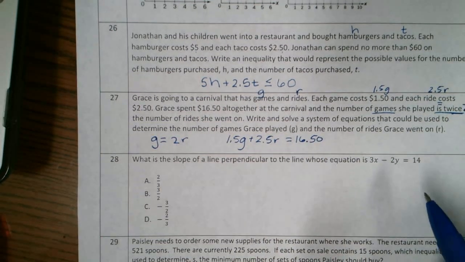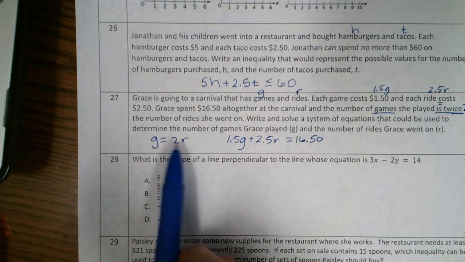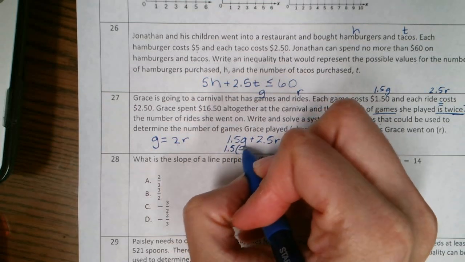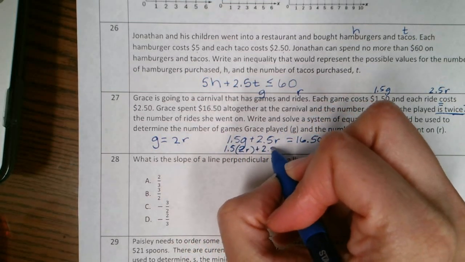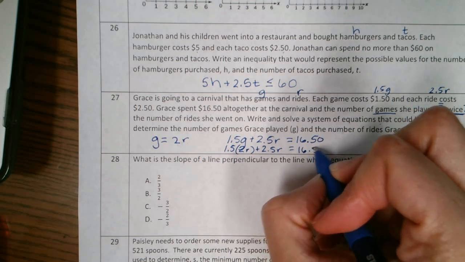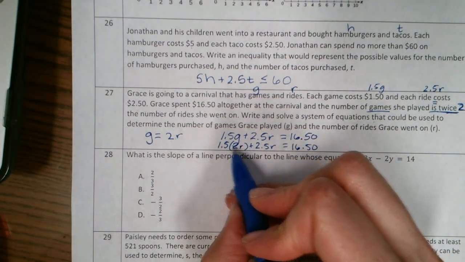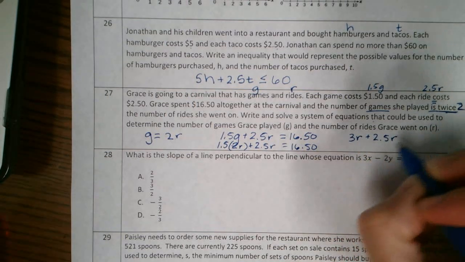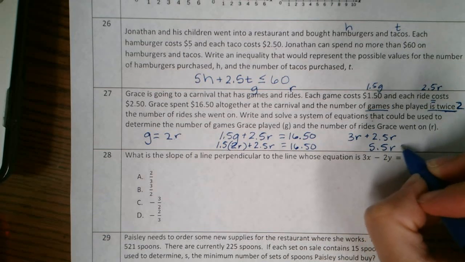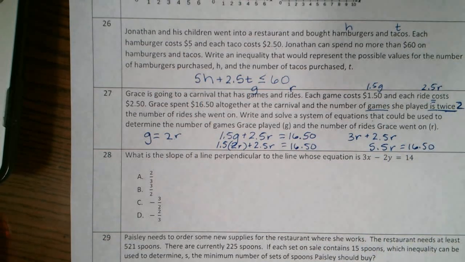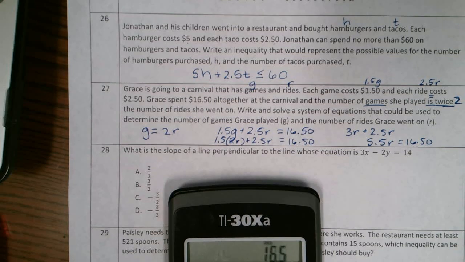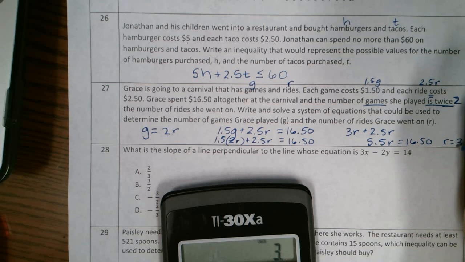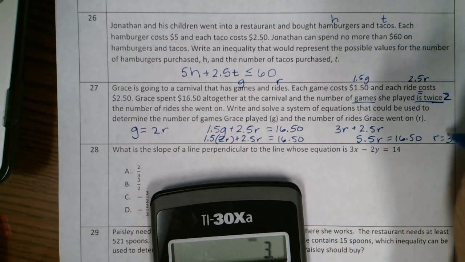So we can solve by replacing every G with a 2R. So this new equation is going to be 1.5 times 2R plus 2.5R is going to equal 1650. If I do 1.5 times 2R, that's going to give me 3R. And then together that's going to make 5.5R. To get R completely by itself, I'd have to divide 1650 by 5.5. And I get that R is equal to 3. So she went on 3 rides.